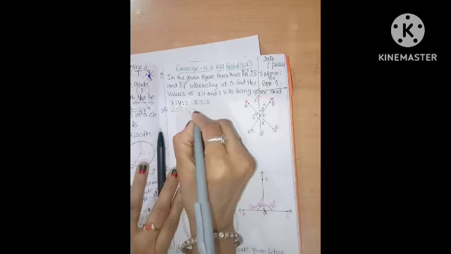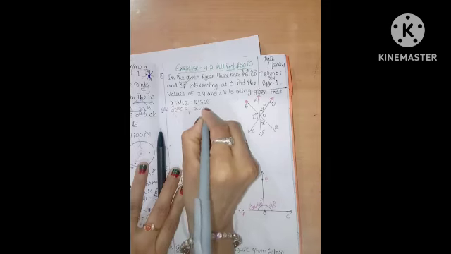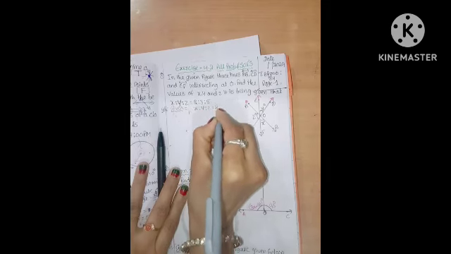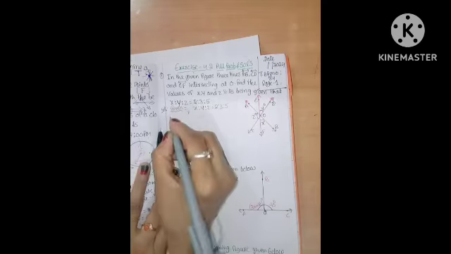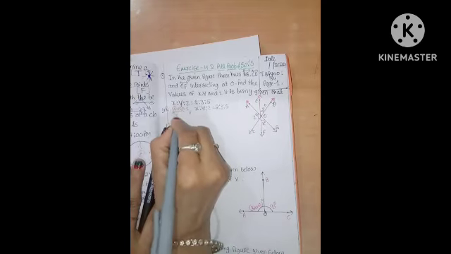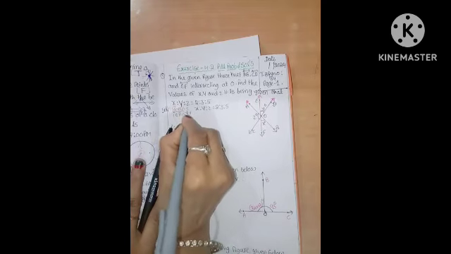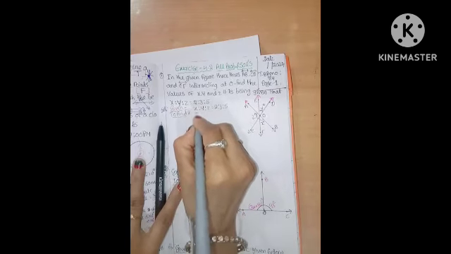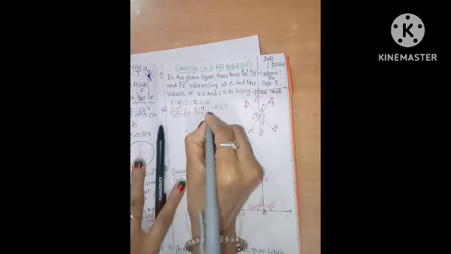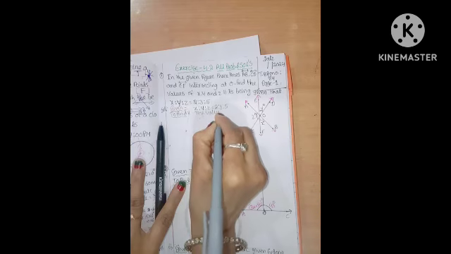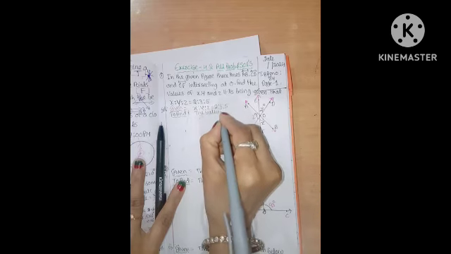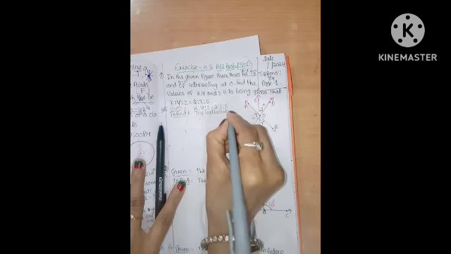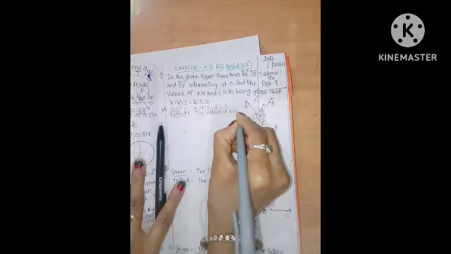What is given? The ratio x is to y is to z equals 2 is to 3 is to 5. Next, to find: what is asked in this question? The values of x, y and z only. I have to calculate these three values.